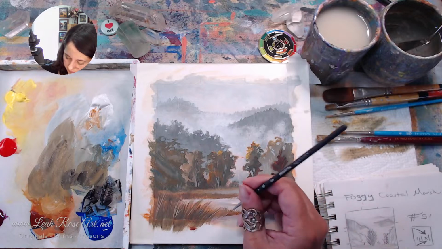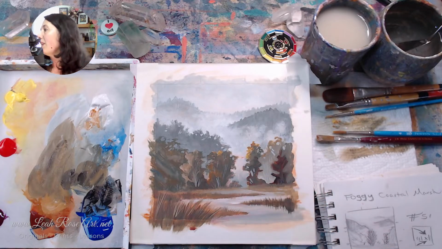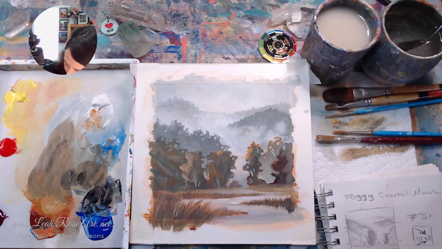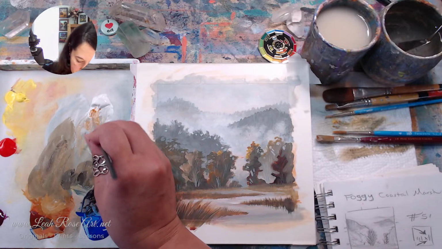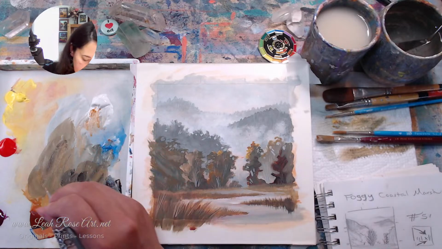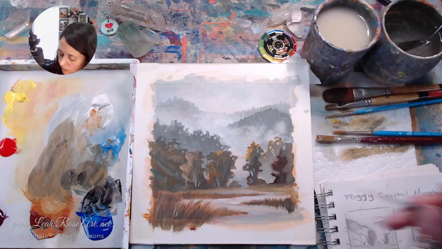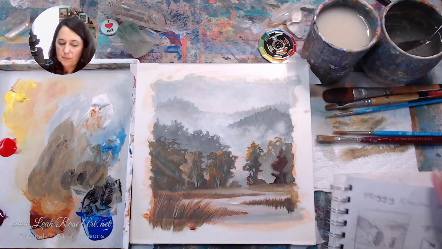Now integrating some of those lighter brush strokes in there. I'm pretty happy with that. I might add some of them over to the right side as well.